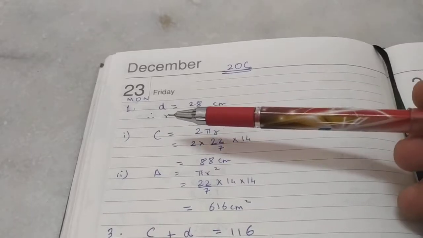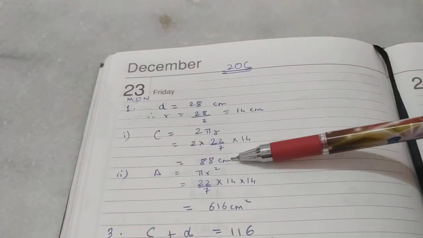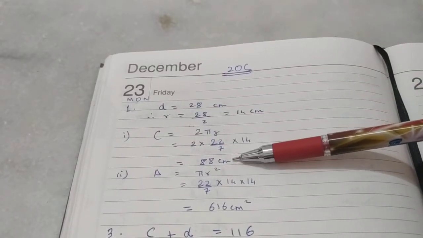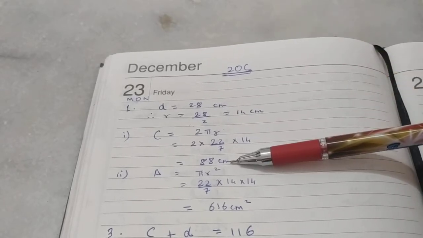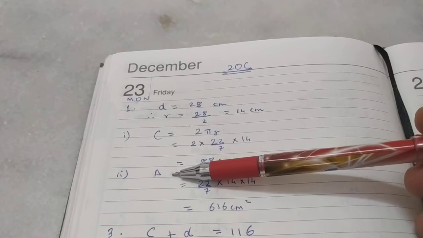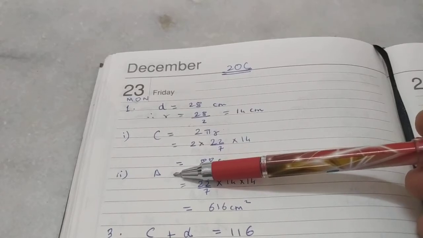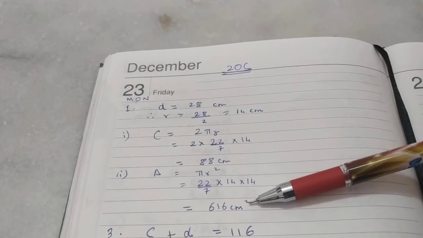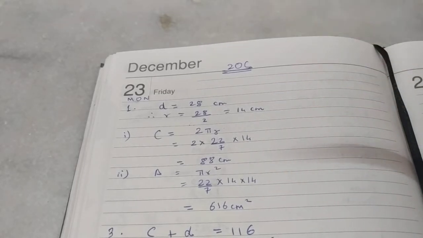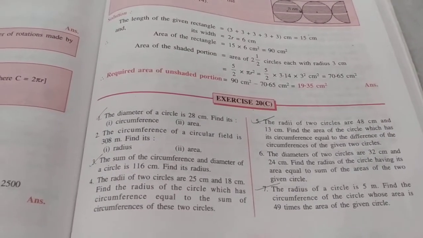Remember, the unit of circumference is in one dimension, that is centimeter. Like perimeter, it is also just centimeter or meter. Area, on the other hand, has units in two dimensions, that is centimeter squared or meter squared. By the way, the volume unit would have been centimeter cube or meter cube. So that was the first sum.